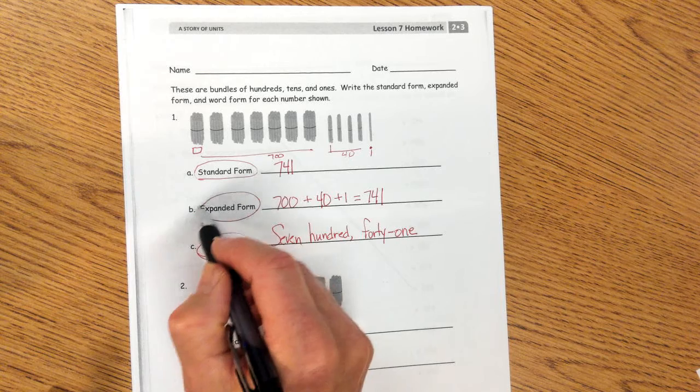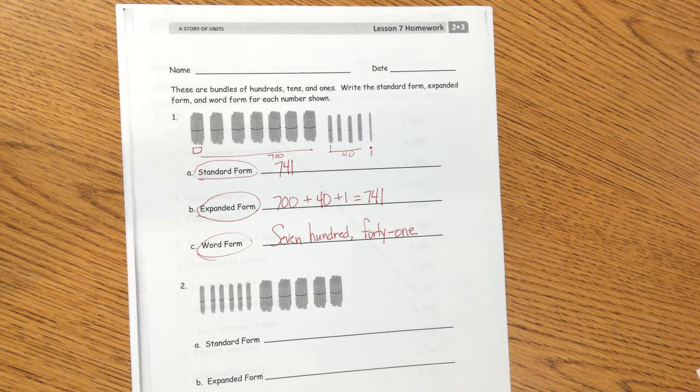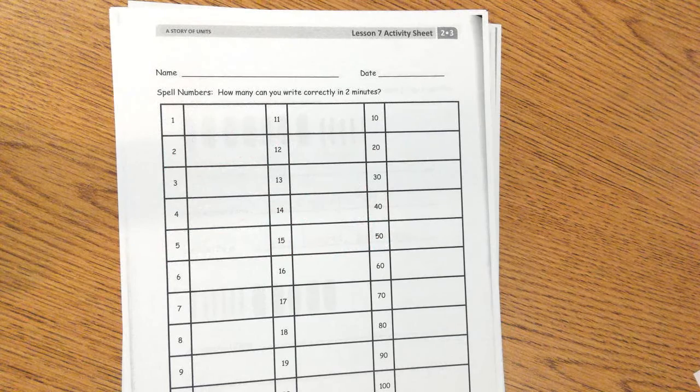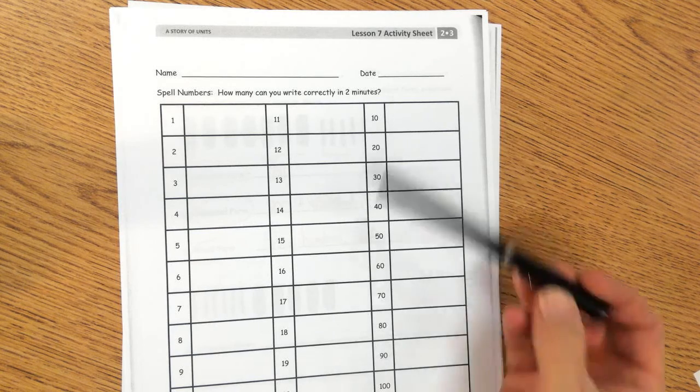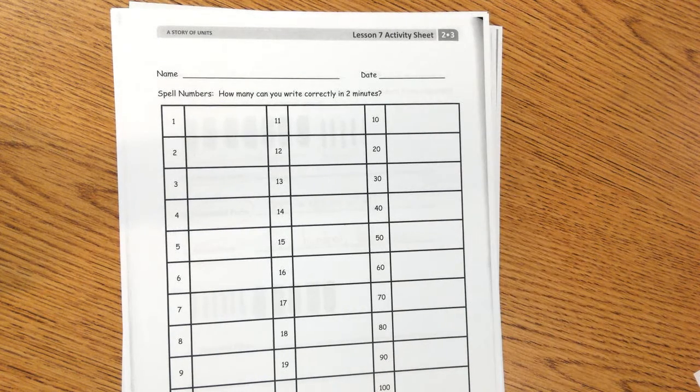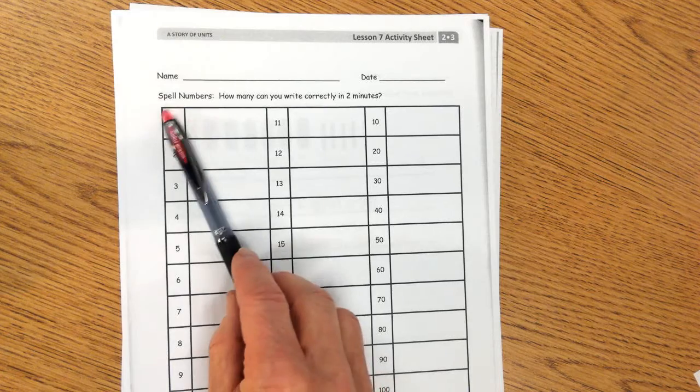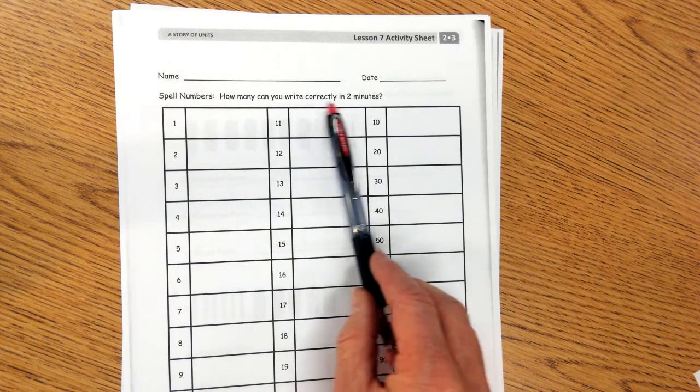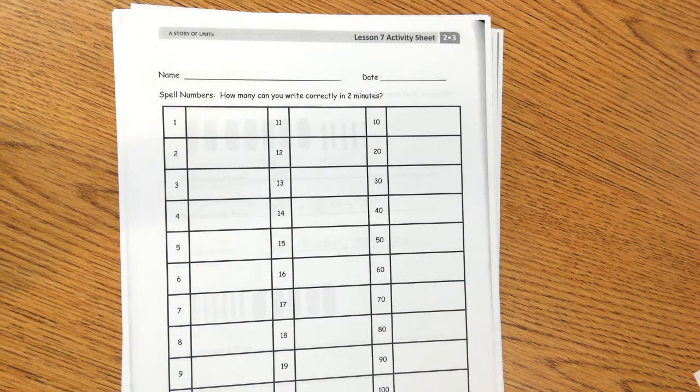So, again, that's a review of the different forms that we use. I believe that you have a sheet like this in your math journal. It goes with lesson 7. It's called an activity sheet. And the instructions say spell numbers. How many can you write correctly in 2 minutes?